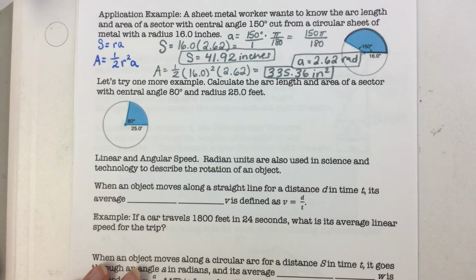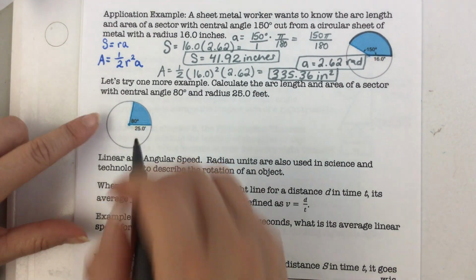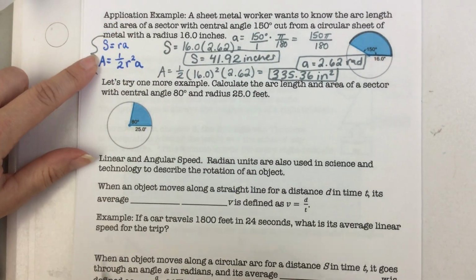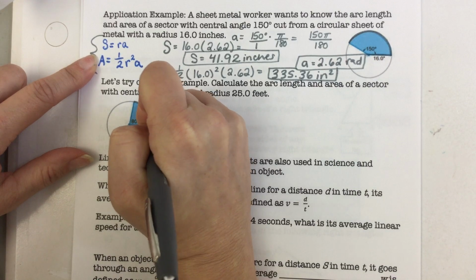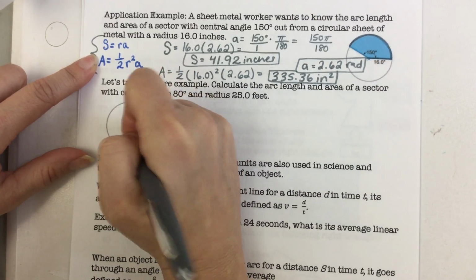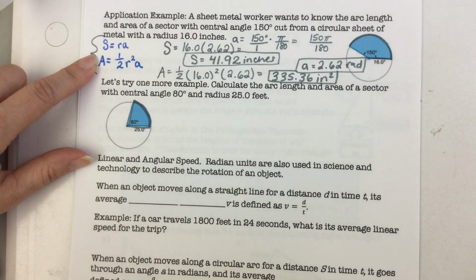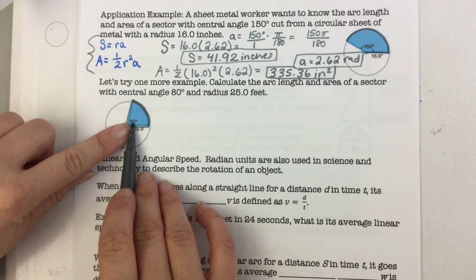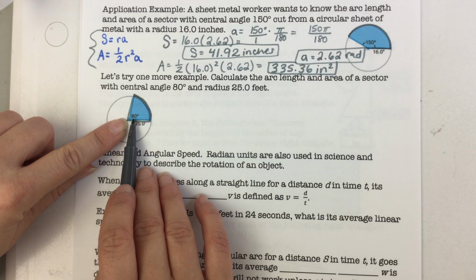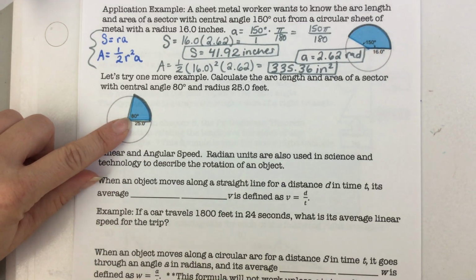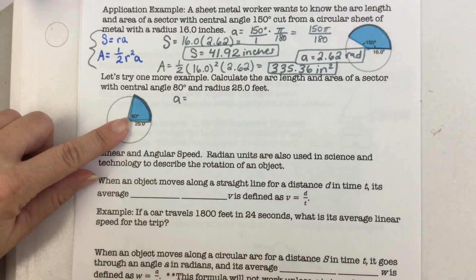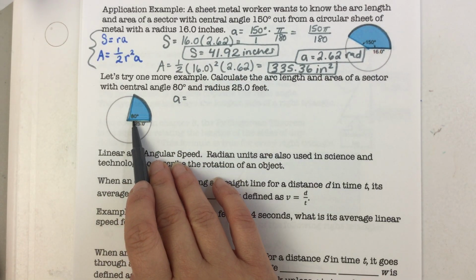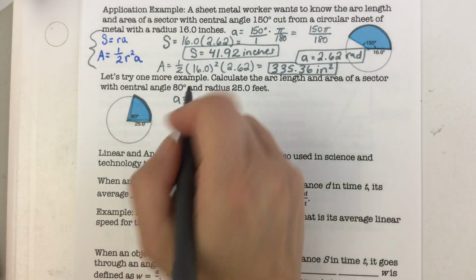We're doing one more just to make sure we've got it, okay? If you are looking at a sector, here are your two formulas. S is the arc length, so think of the crust of a pizza. Area is the entire piece of pizza. A has to be the measurement inside, the central angle, but it has to be in radians. So the first thing that I notice again is the little buggers gave us this measurement in degrees. So I have to first convert it into radians.